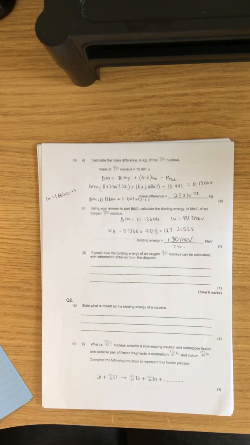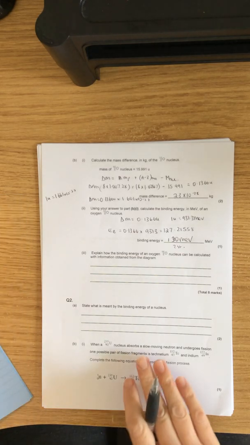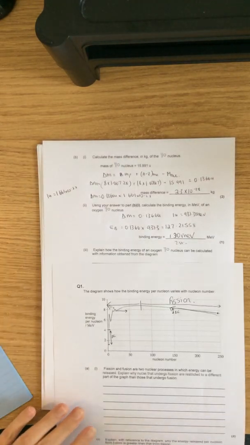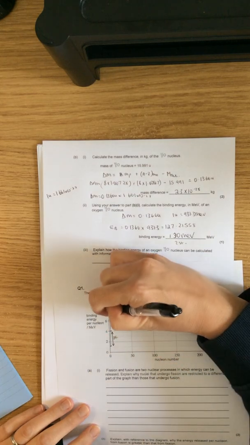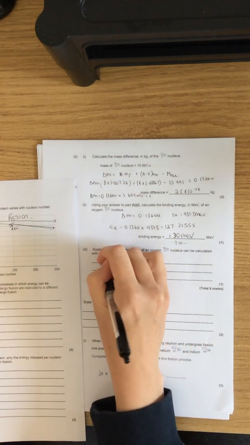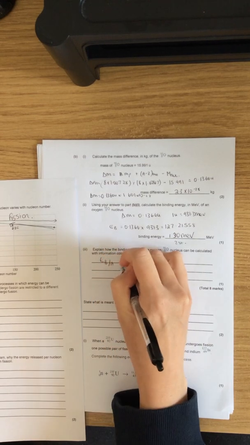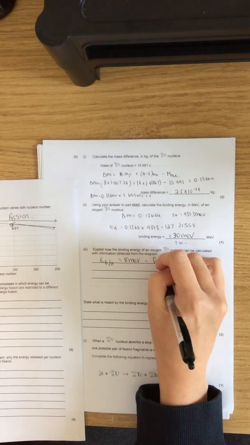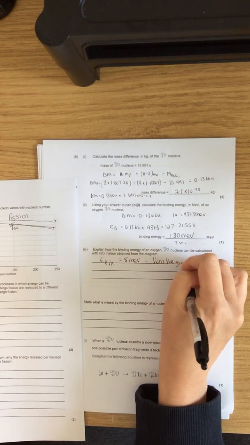And it says explain how the binding energy of oxygen can be calculated with information from the diagram. So what you would do if you had this diagram, which I've now put somewhere, here it is, you would read off the graph here, here's the oxygen, the binding energy per nucleon is 8 mega electron volts from the graph.